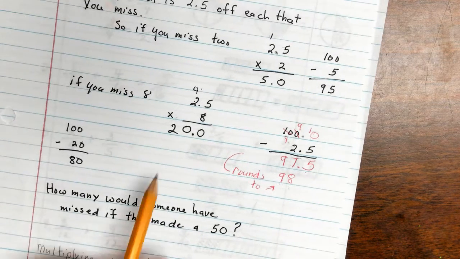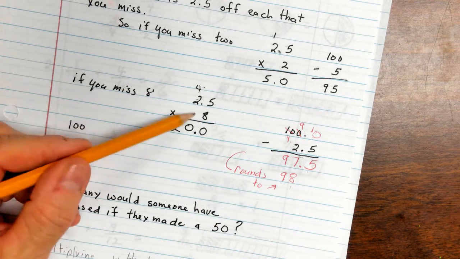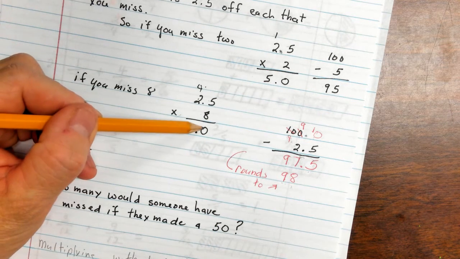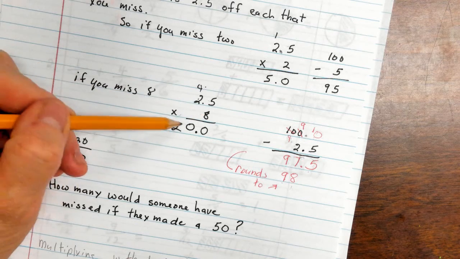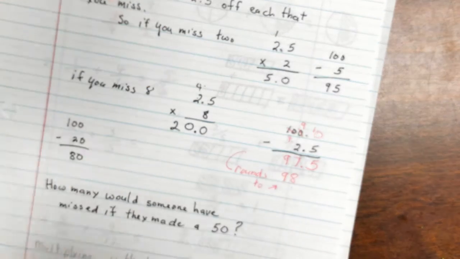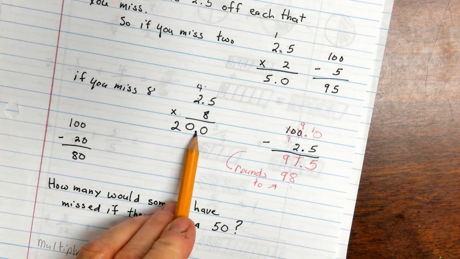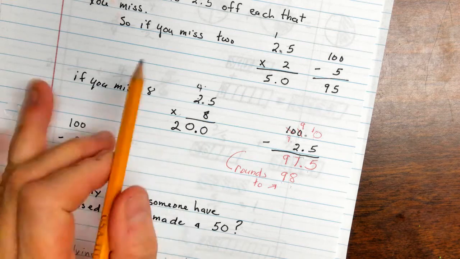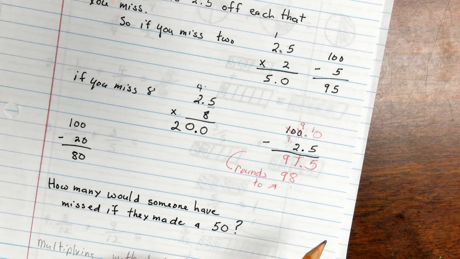Okay, if you missed 8 questions, let's see how that works. 5 times 8 is 40. Put the 0 there. I carry my 4. 2 times 8 is 16, and 4 more is 20. Now the rule when you're multiplying with decimals, after you get your answer, before you put the decimal place in, you need to look and observe how many digits are in a decimal place.